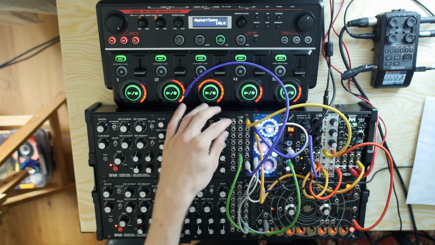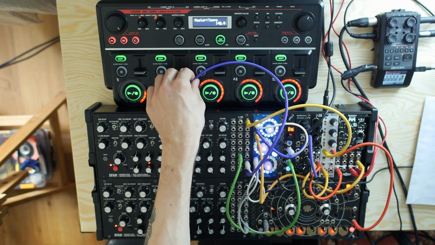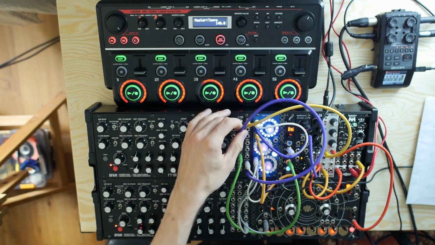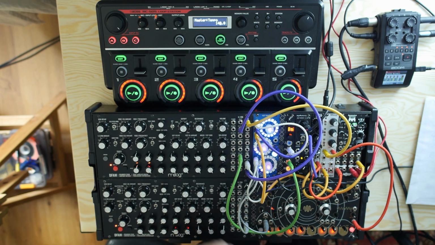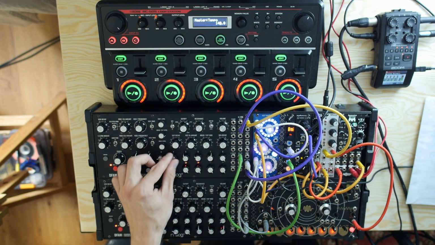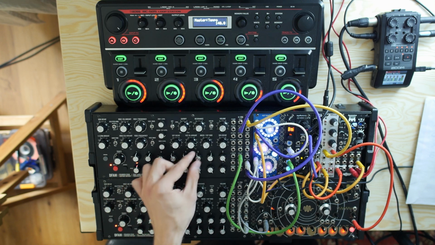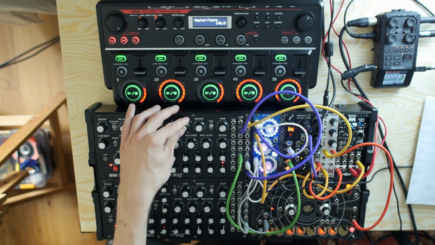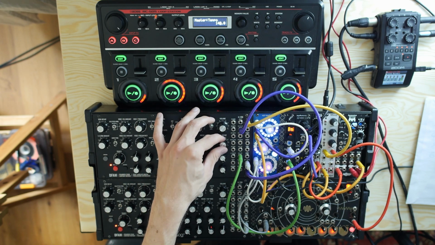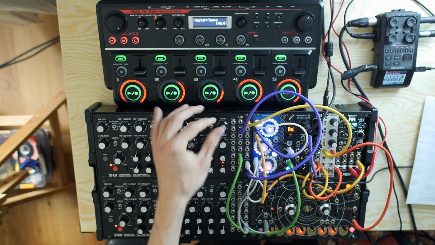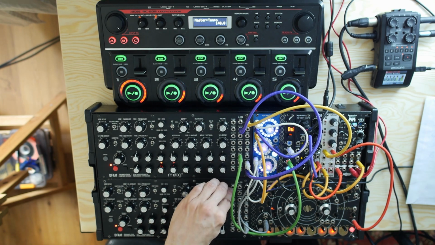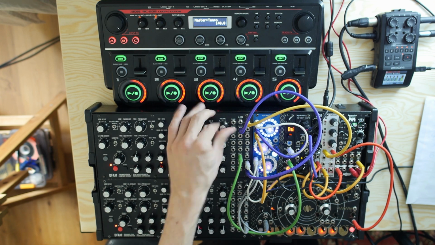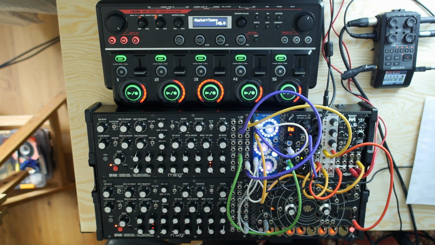Then I patched the pitch knobs to the decay, so you have a little change, or not little, but you hear a good change in the decay, so it's more interesting. Okay, that sounds very good.